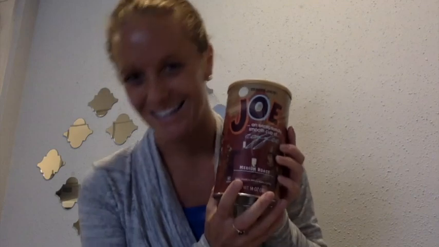Not all shapes have flat faces. Some shapes have curved surfaces. So this is a coffee container. You guys know Ms. V loves her coffee. And this, as you can see, does not have all flat surfaces, right? This is round. It's a curved face. So this is one big face right here.